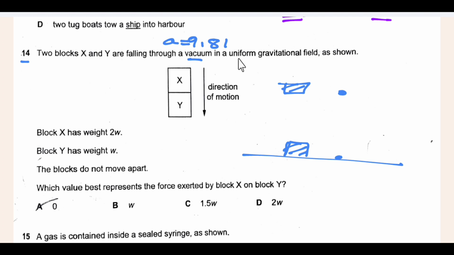In a uniform gravitational field as shown, block X has a weight 2W, block Y has a weight W. The blocks do not move apart. Which value best represents the force exerted by block X on block Y? So what is the force by X on Y?